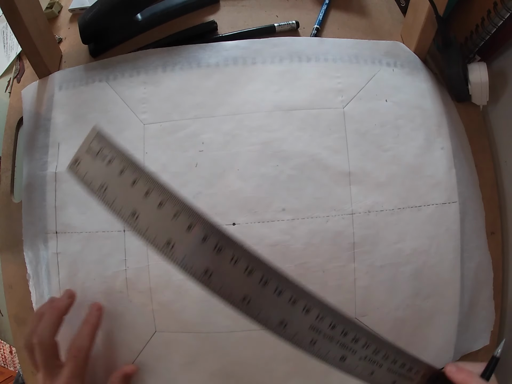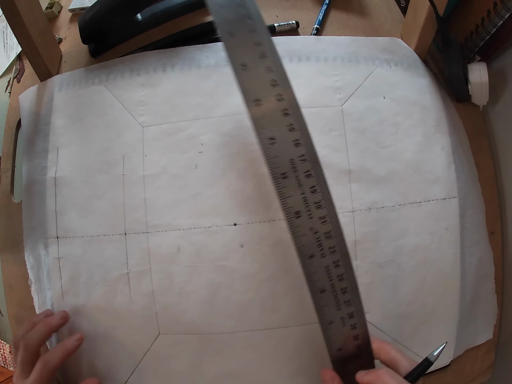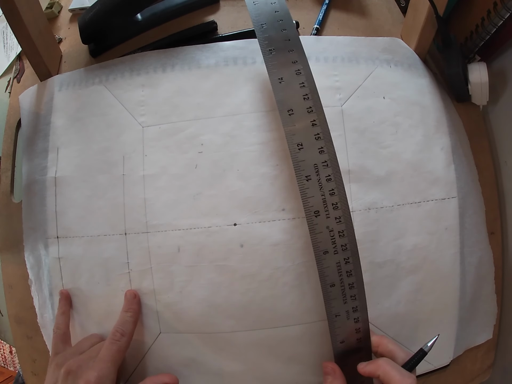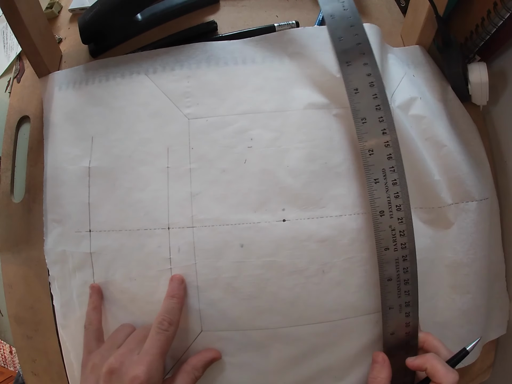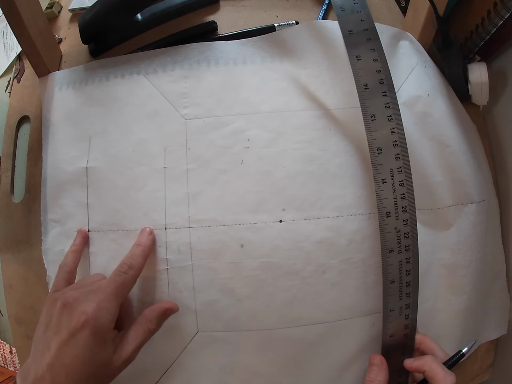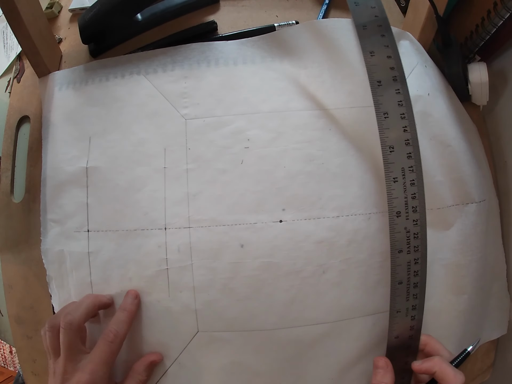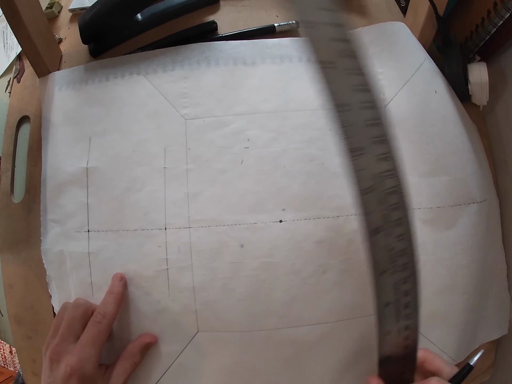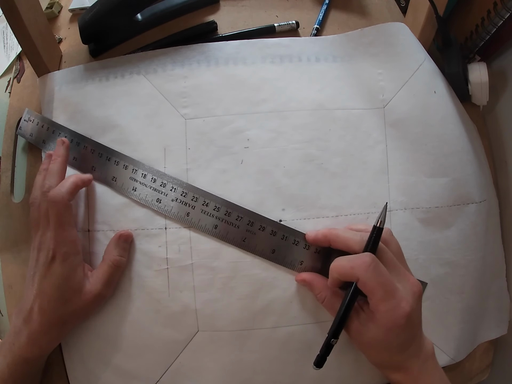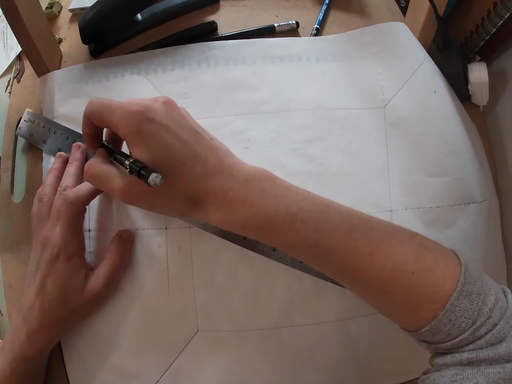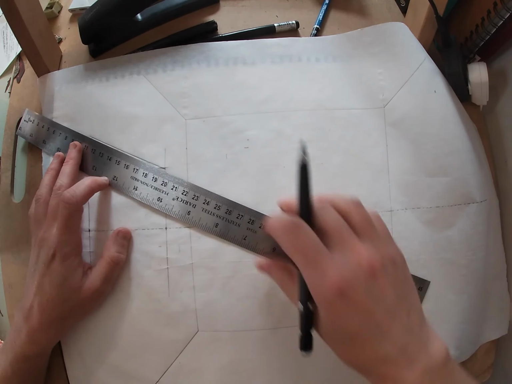Okay, so remember, the sides of your window need to be perfectly parallel to one another, but the top and bottom edge is going to correspond to that vanishing point, right?